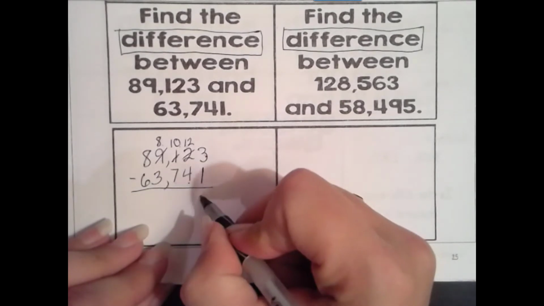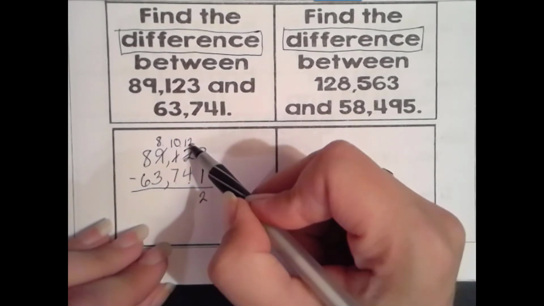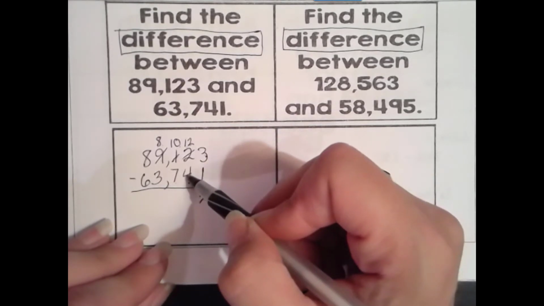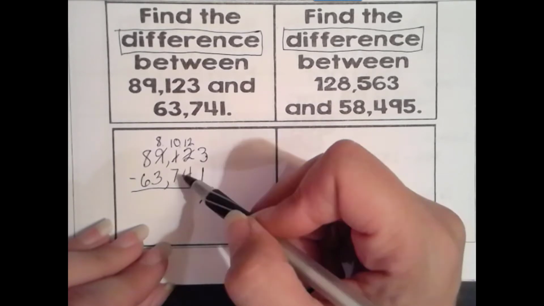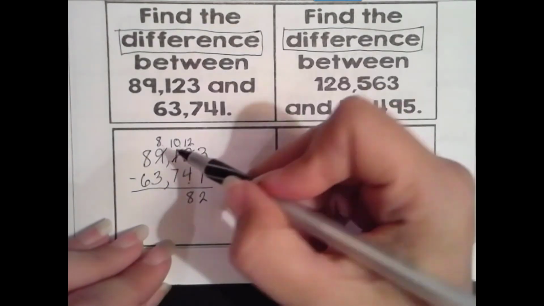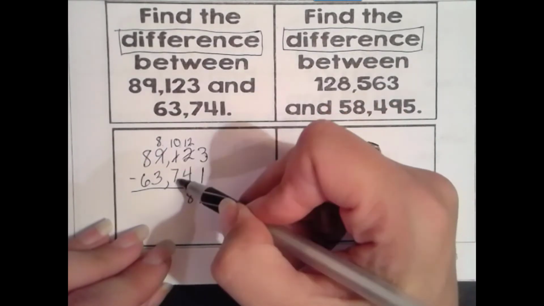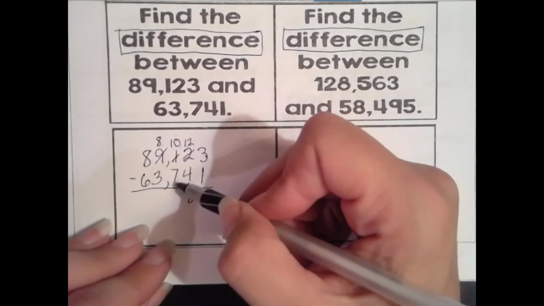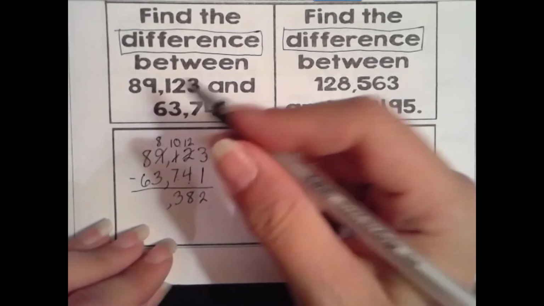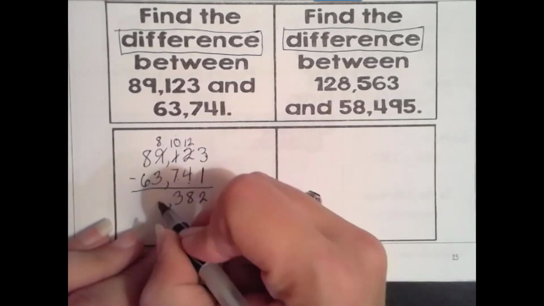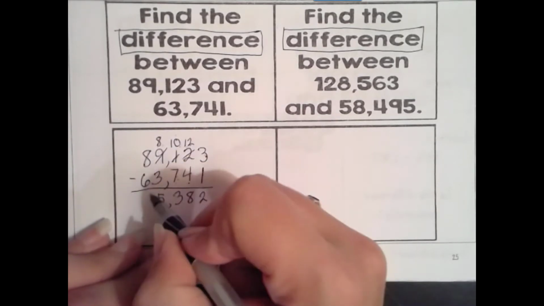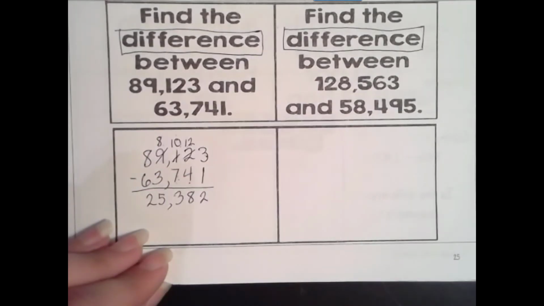3 take away 1 is 2. 12 take away 4. Well, you can always count up. 4 plus what equals 12? You can count back from 12. But 12 take away 4 is 8. 10 take away 7, or what plus 7 will get you to 10. 3 plus 7 will get you to 10. 8 take away 3 is 5. 8 take away 6 is 2.